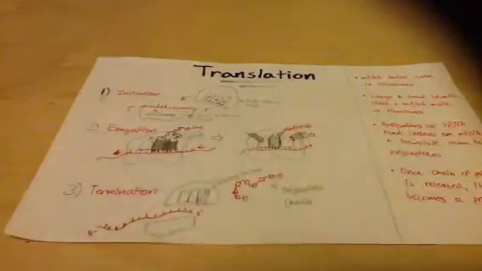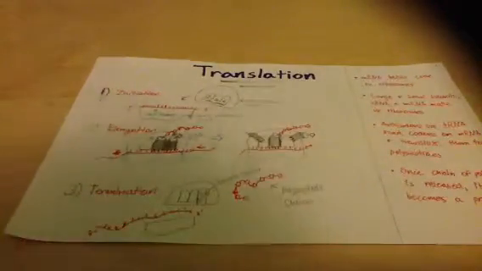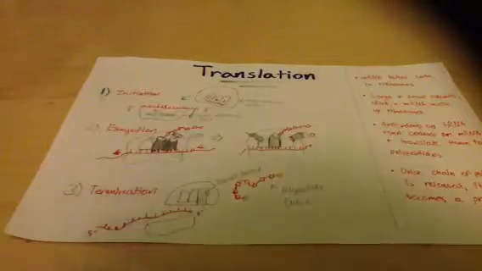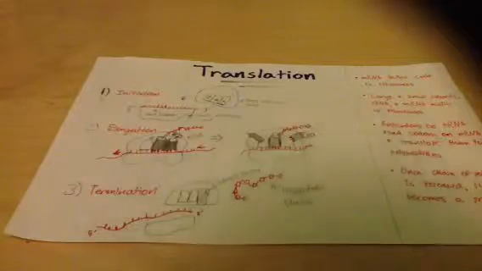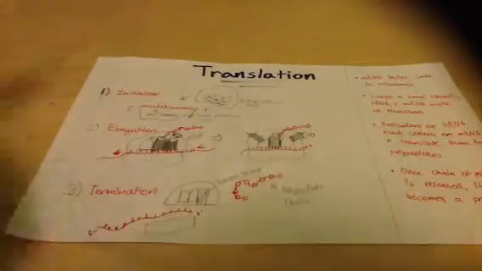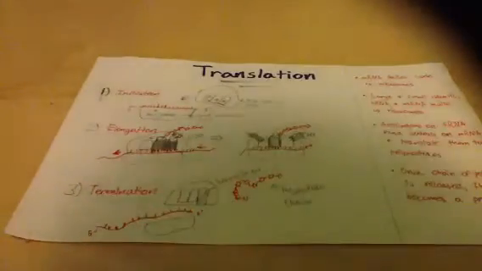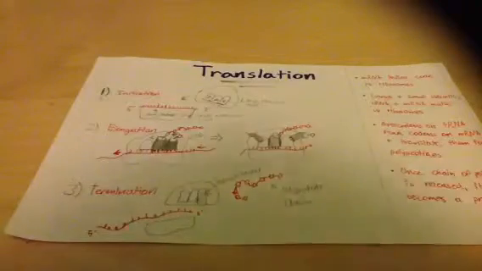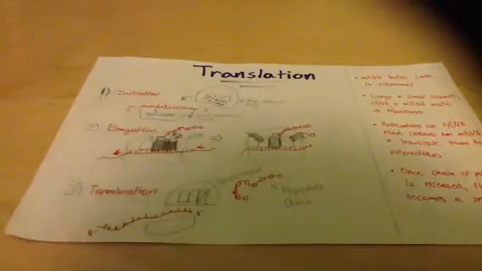During translation, these tRNAs read the mRNA in triplets of nitrogenous bases, so they'll read each in a group of 3. The start codon here is going to start off the initiation and start off the first polypeptide to be synthesized.